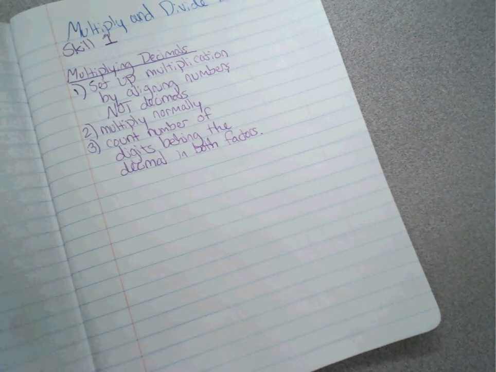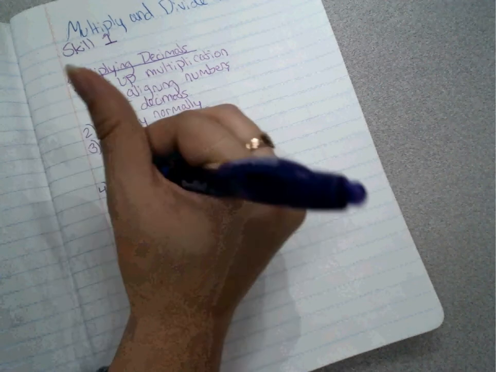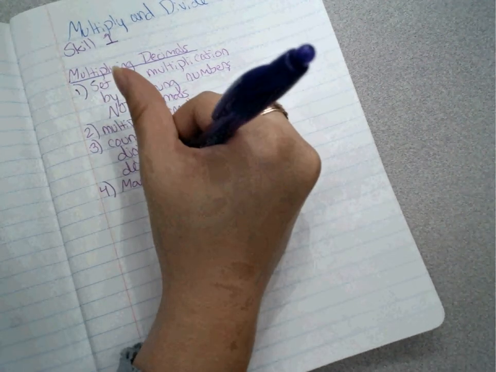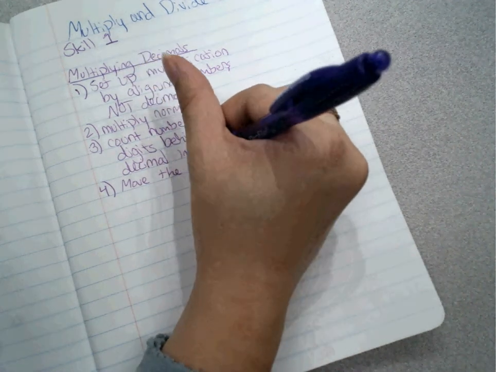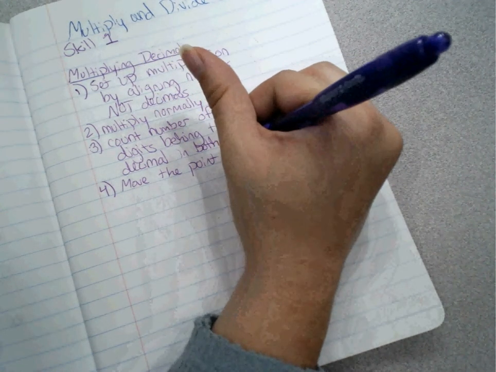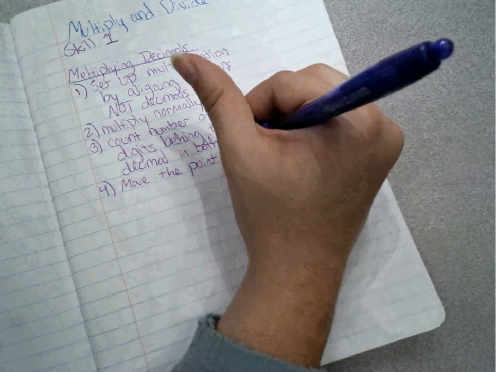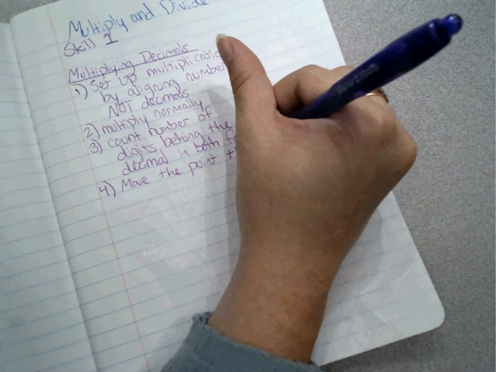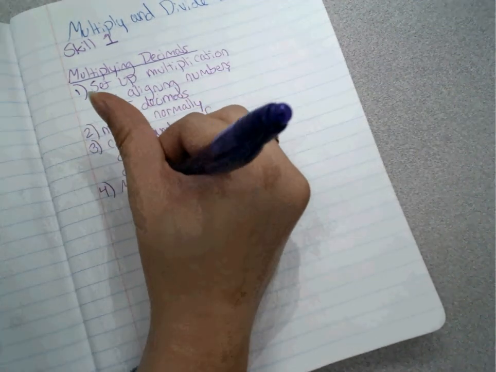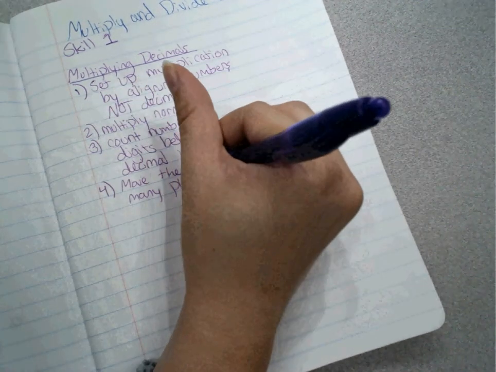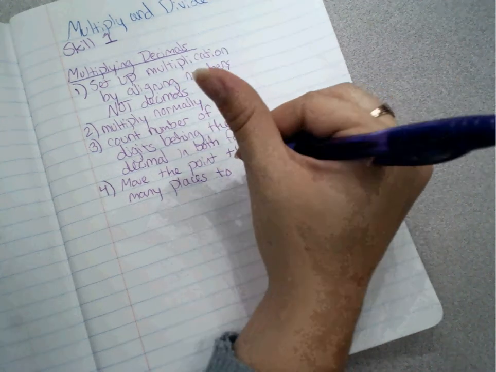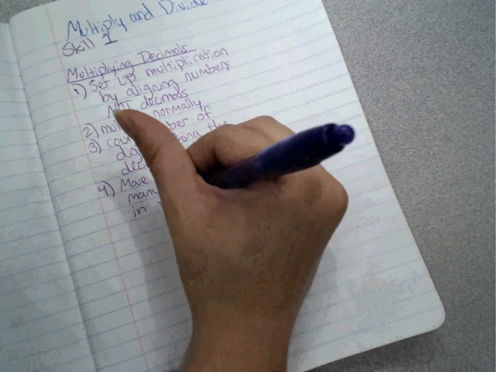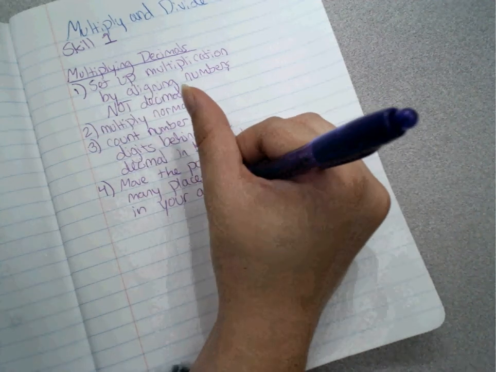Once you do that, your final thing, move the decimal point that many places to the left in your answer, which is, remember, in multiplication is called a product.